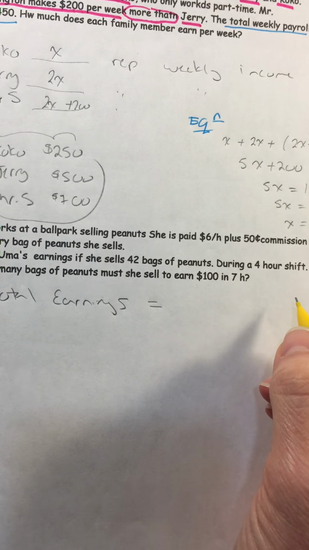I know that she earns a rate of $6 for every hour. So if she works 1 hour, she gets $6. If she works for 2 hours, she gets $12. So I know it's 6 times the number of hours. That's how much money she's going to earn just from her hourly wage. But she's also going to add to that the money she earns off of commission. She's going to earn 50 cents for every bag of peanuts. 1 bag of peanuts, she's going to add 50 cents. 2 bags of peanuts, she's going to add $1. We're adding 50 cents for every bag of peanuts. So that's the total earnings that she's going to earn.